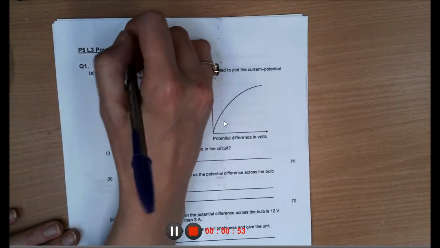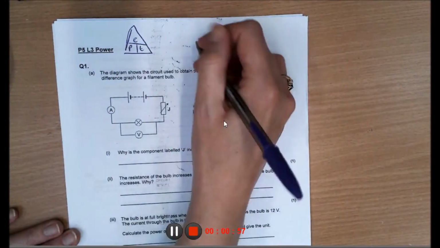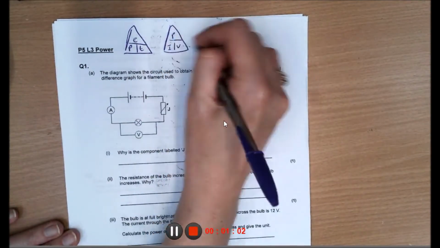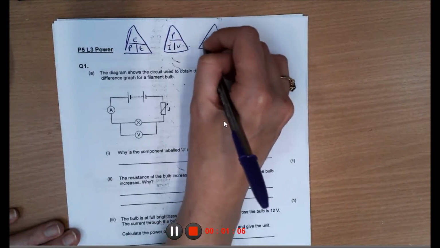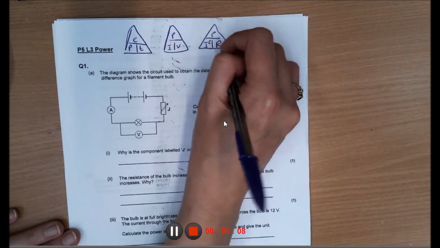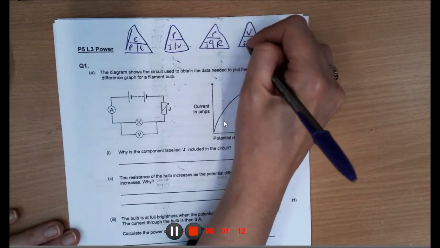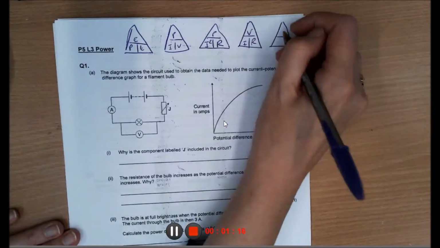So let's remember, we've got PET, we've got PIV, we've got PIR, well, I don't know how to say it, but I squared R. We've got VIR, and then there's one more, which I'm going to forget now. Oh, QIT.